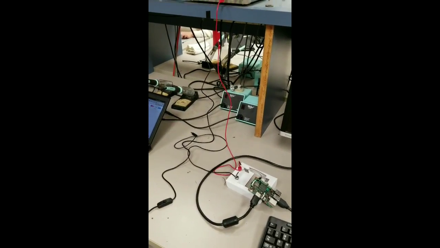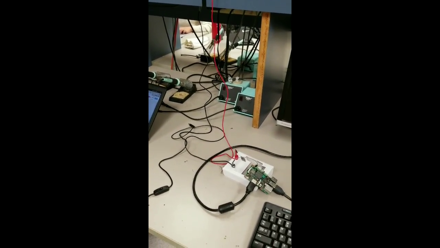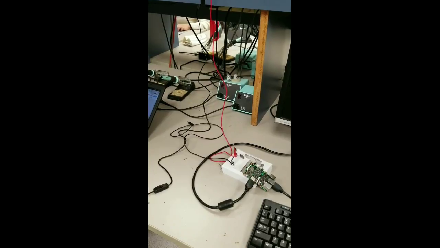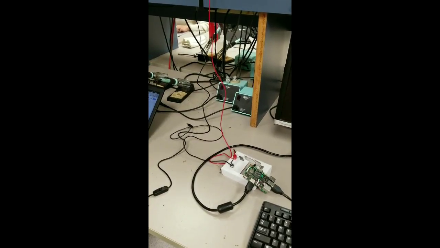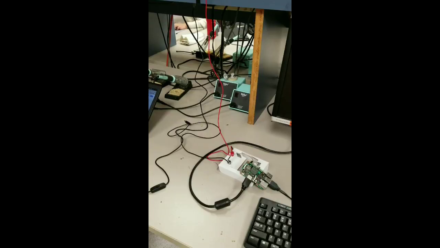Okay, hi, I'm John Fritter with ECE 441 Senior Design. This video is to verify the testing for all the interfaces for the single board computer block.